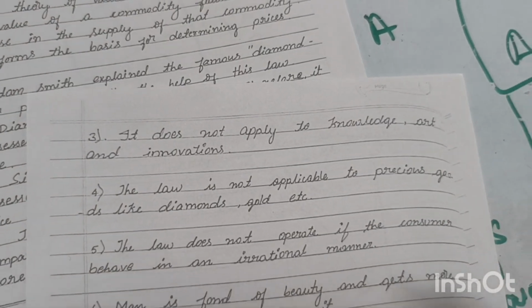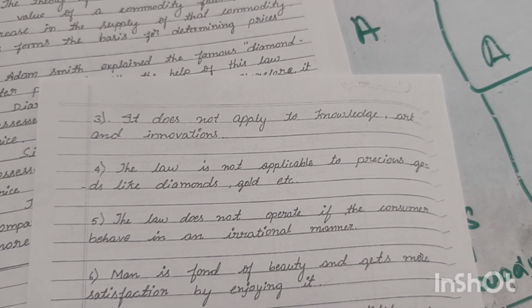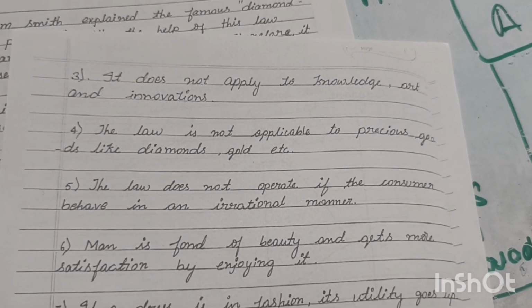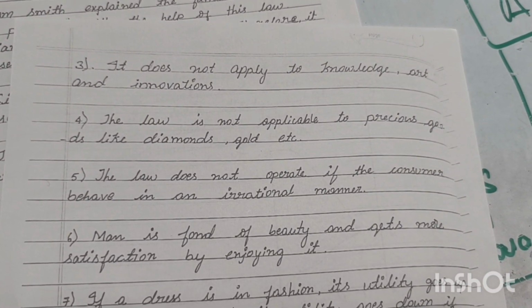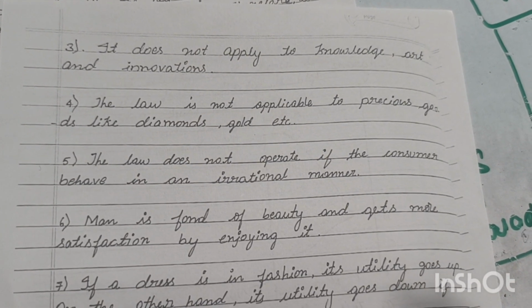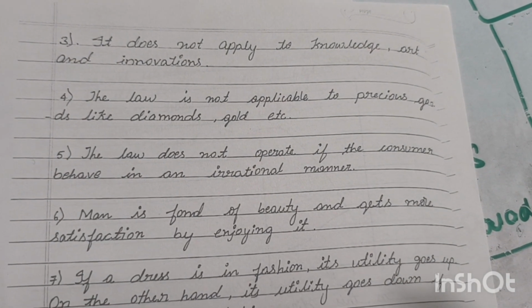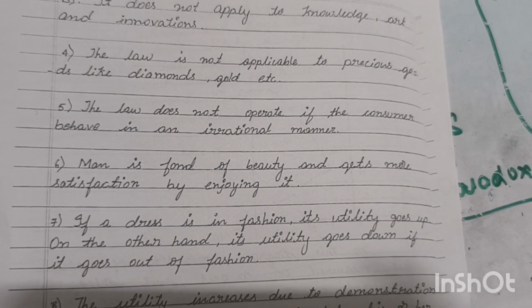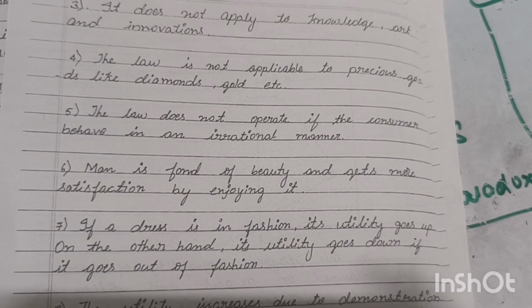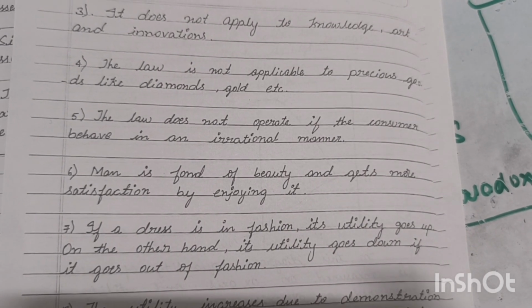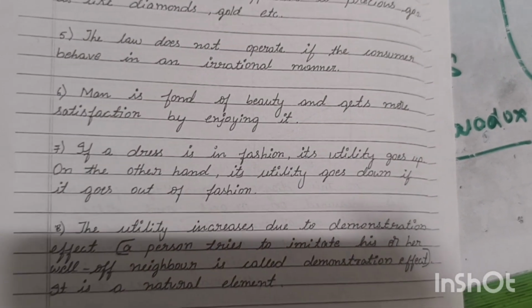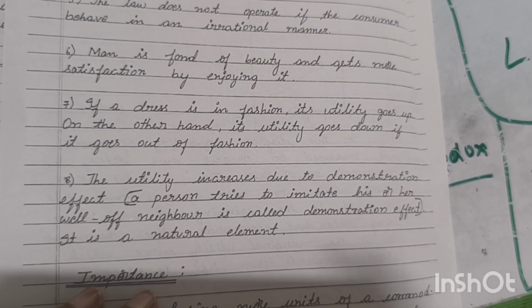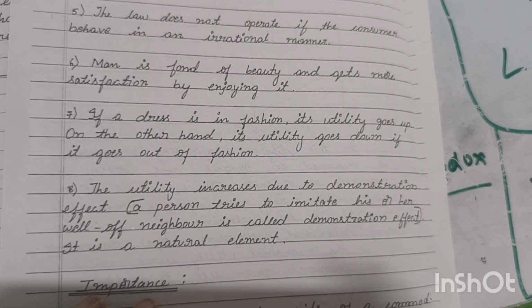It does not apply to knowledge, art, or innovations. The law is not applicable to precious things like diamond, gold, etc. The law does not operate if the consumer behaves in an irrational manner. Man is fond of beauty and gets more satisfaction. If a dress is in fashion, its utility goes up. On the other hand, the utility goes down when the dress is out of fashion. The utility increases due to demonstrative effect. For example, a person tries to irritate his or her well-off neighbor. It's called demonstrative effect.